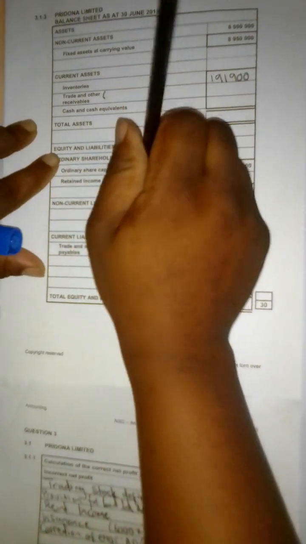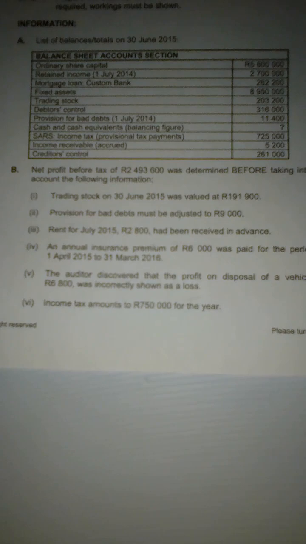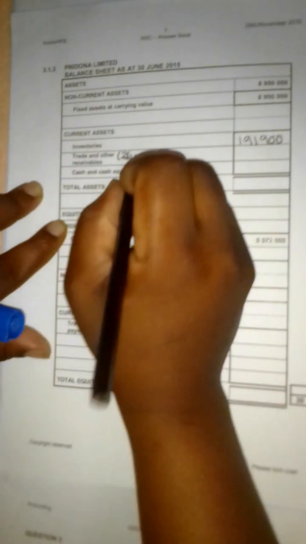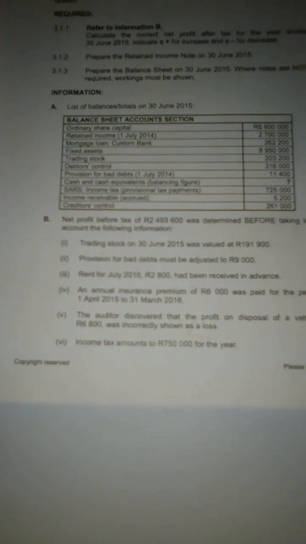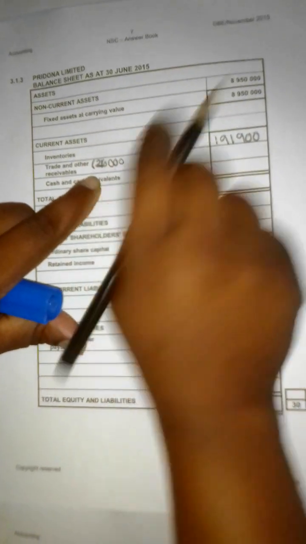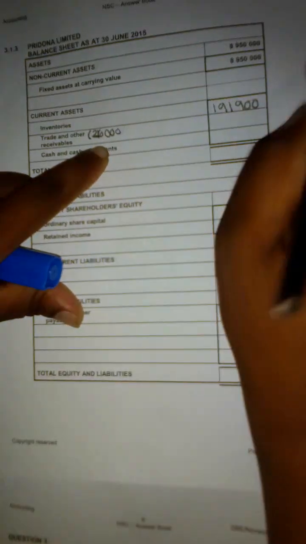We have got the debtors control given in A. Debtors control is 316,000. Okay, let me write it properly. 316,000 is the debtors control, and then there is an adjustment that is given.